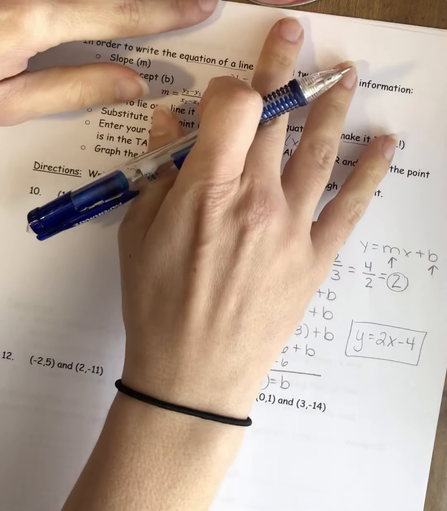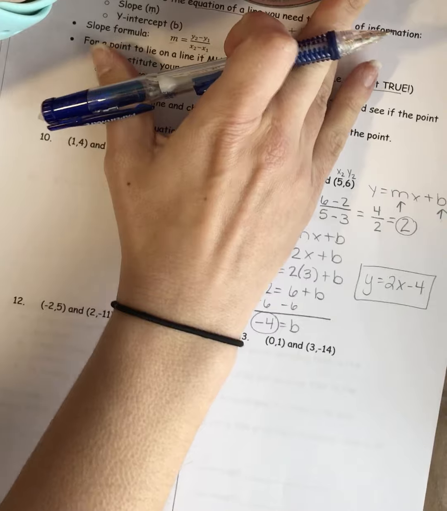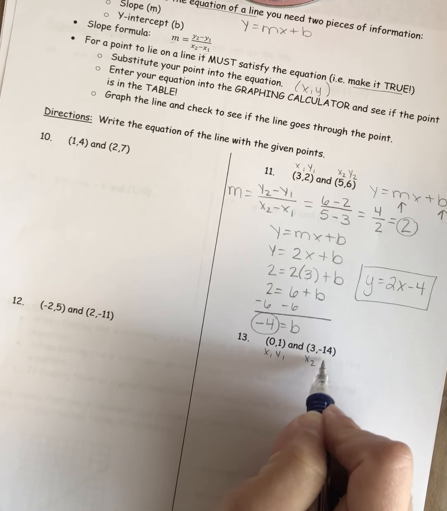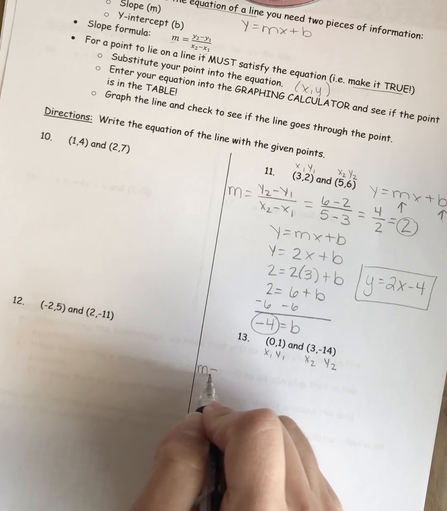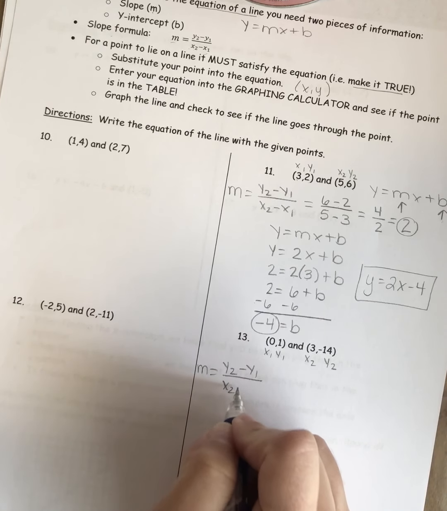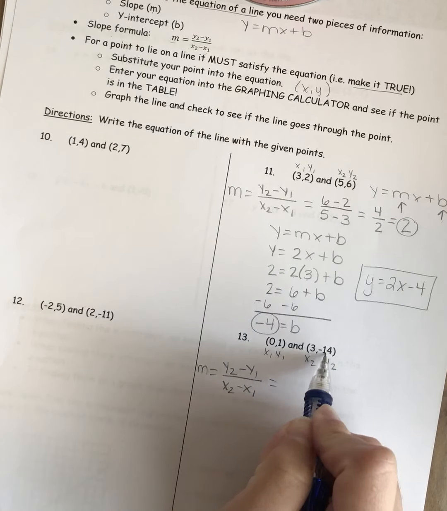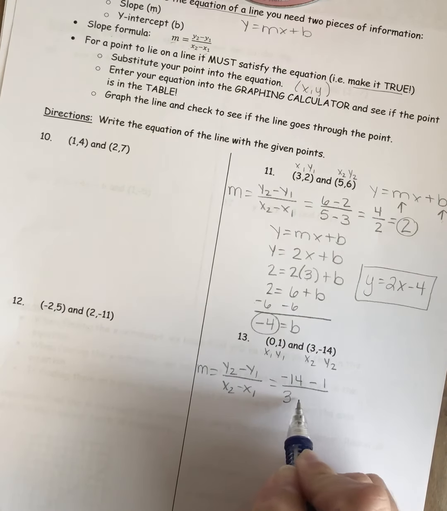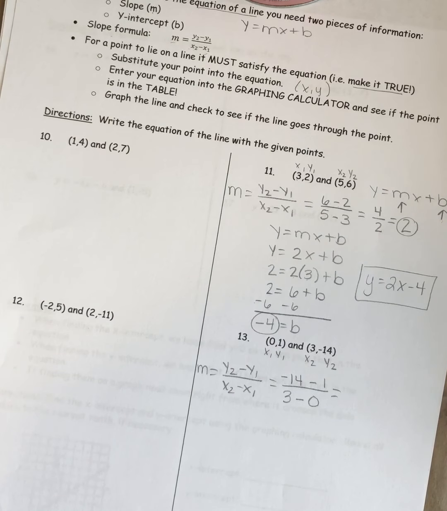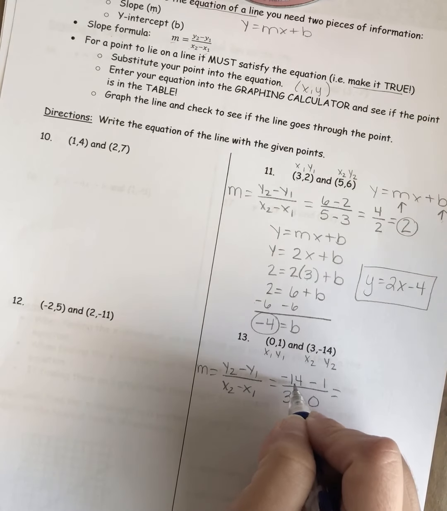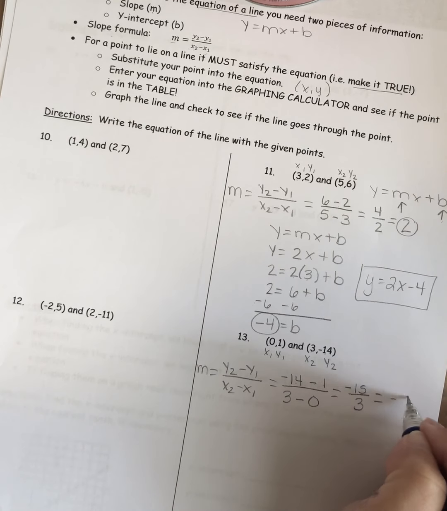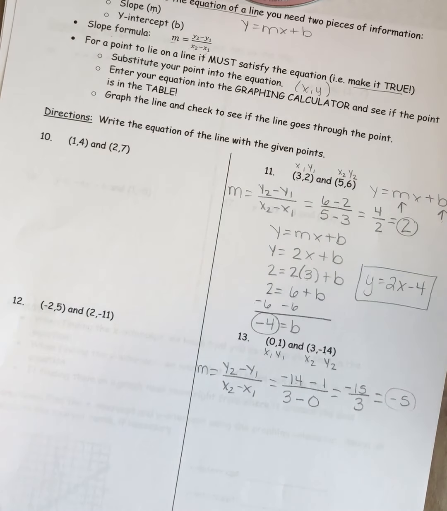So number 13, let's go through the same thing. I'm just going to try and slide this up without dropping the phone. So again, label your points, x1, y1, x2, y2. Write out your formula, y2 minus y1 over x2 minus x1. My y2 is a negative 14 minus my y1 is 1. My x2 is 3 minus my x1 of 0. Be careful with the negatives here. Use your calculator if you need to. Negative 14 minus 1 is a negative 15. 3 minus 0 is 3. Negative 15 divided by 3 is negative 5. So this is my m for my equation.